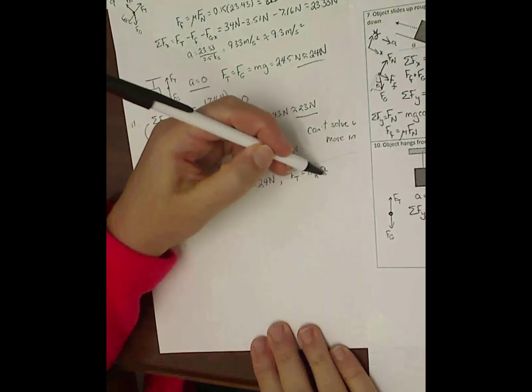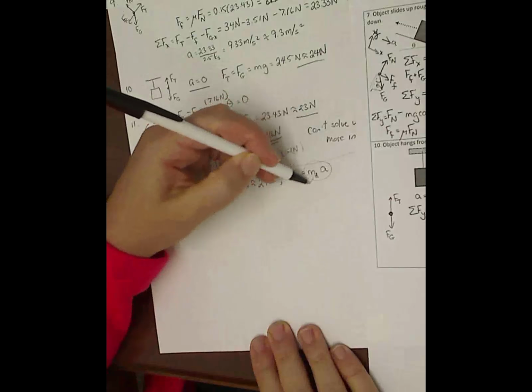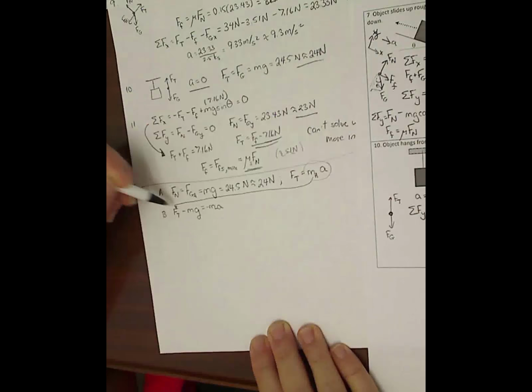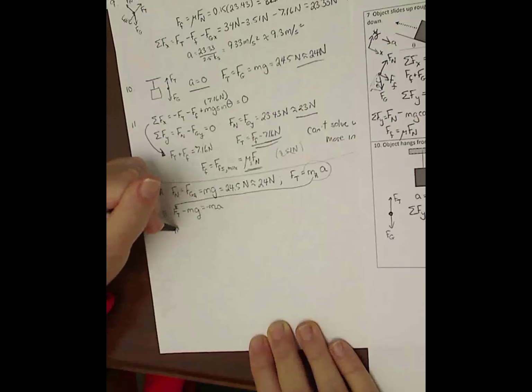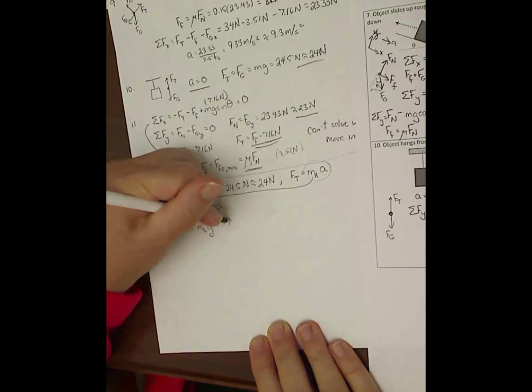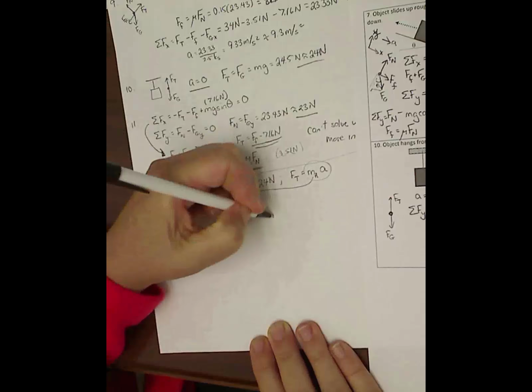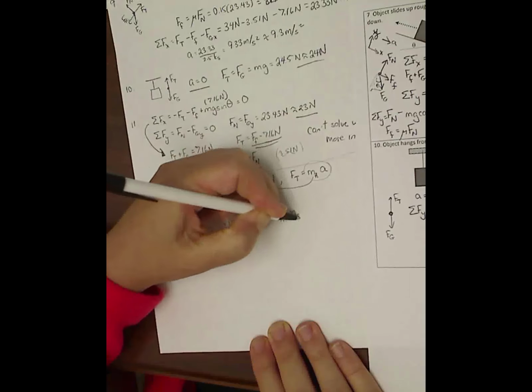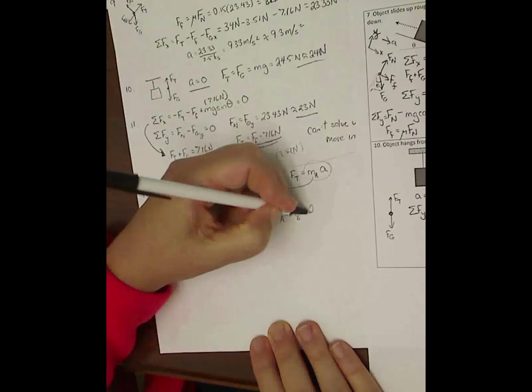So I don't know what the tension is because I don't know what the acceleration is, but I can take this equation and substitute it in over here. So I've got that the mass of block A times the acceleration minus the mass of block B times g is equal to minus the mass of block B times a. Now all our masses are the same as each other. Mass A equals mass B is 2.5 kilograms.